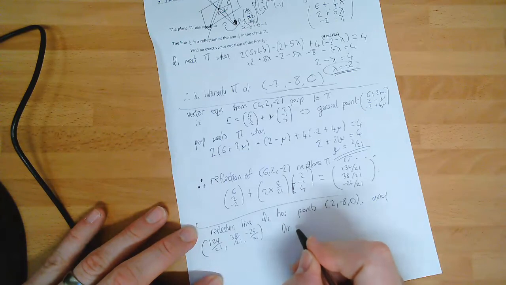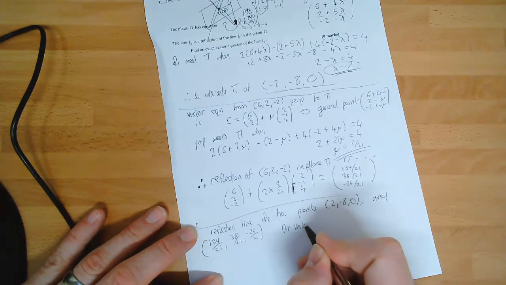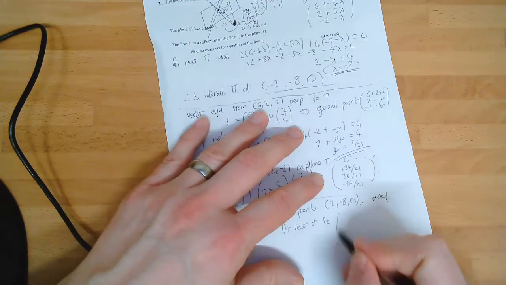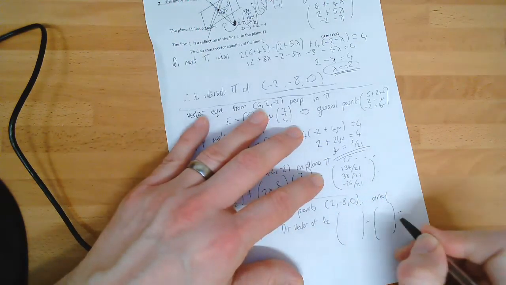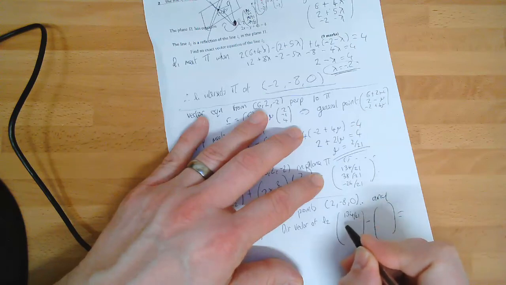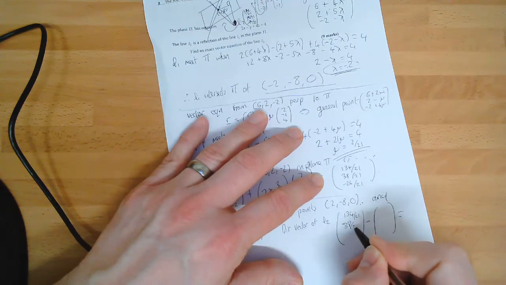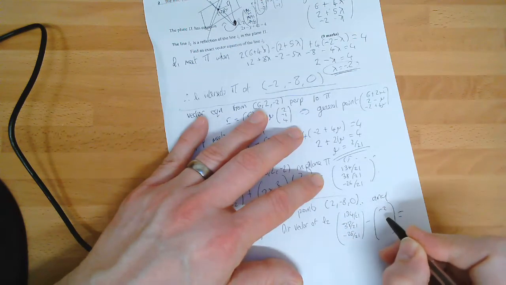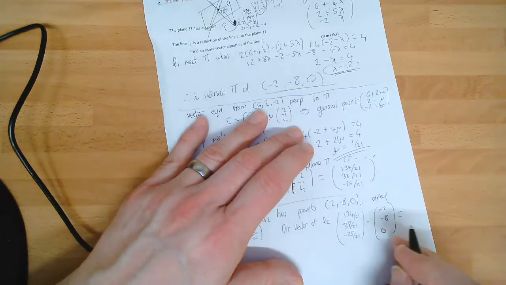So the direction vector of L2 would be made by this. I can do 134 over 21, 38 over 21, negative 26 over 21, take away 2, negative 8, 0.